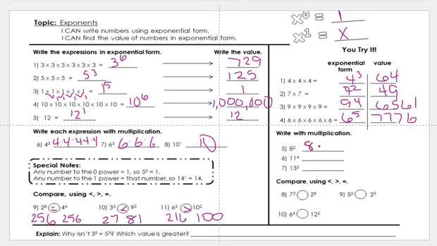8 squared, and when we are writing with multiplication or in an expanded form, is 8 times 8. 11 to the 4th, 11 times 11 times 11 times 11. 13 to the 3rd, 13 times 13 times 13. And then again, we're comparing.